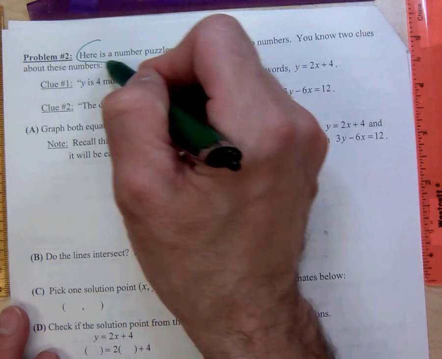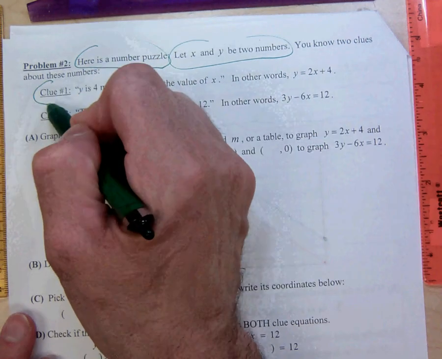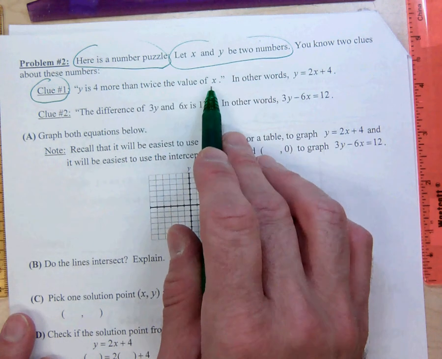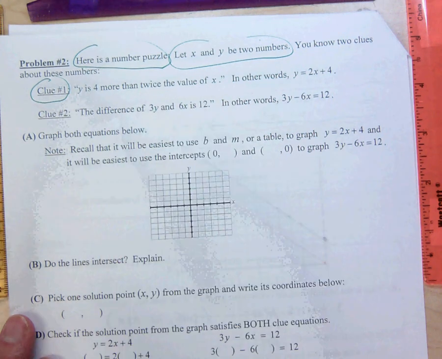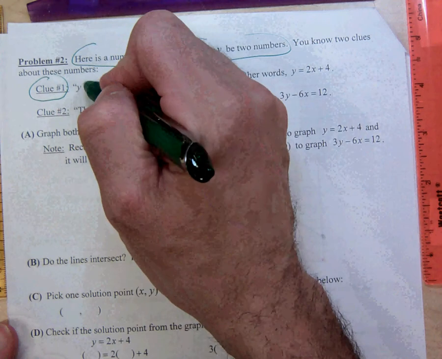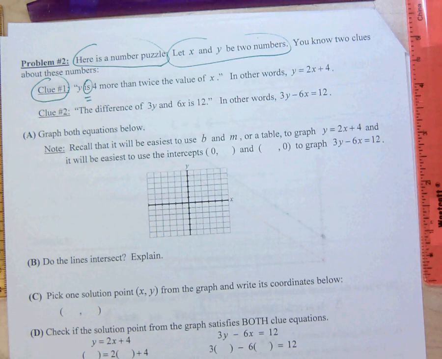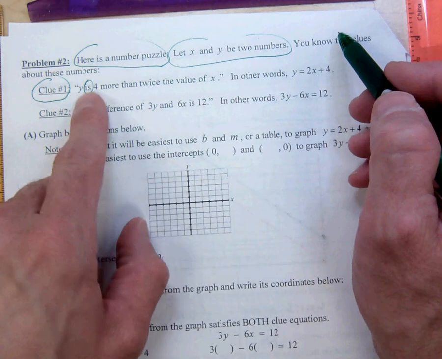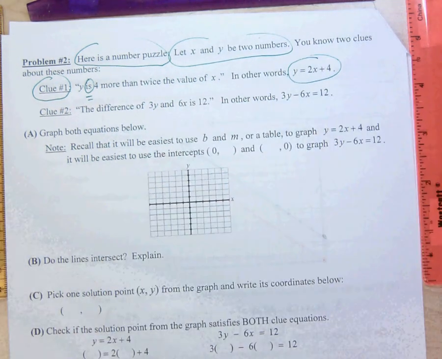Here's a number puzzle. Suppose x and y are two numbers, and here are your two clues. Clue number 1. Y is 4 more than twice the value of x. By the word is, you're going to replace it with what? Equals. When you're turning it into a word problem, the word is is definitely an equal sign. So you write y is, in other words, y equals what? How do you get 4 more than twice x? 2x plus 4, or you can write 4 plus 2x, same thing.